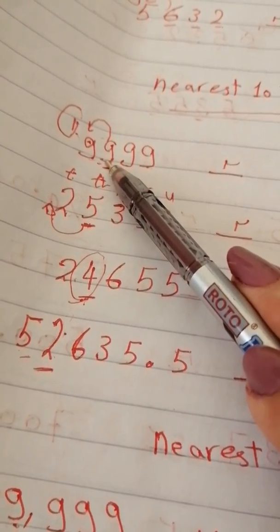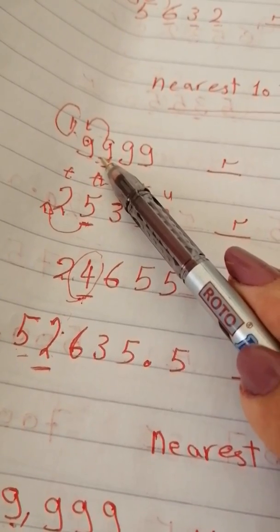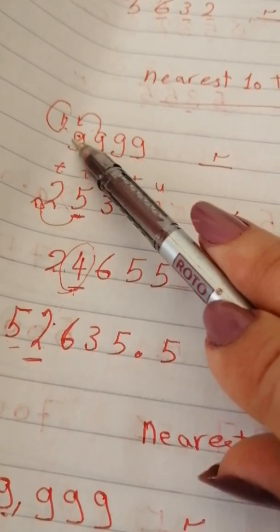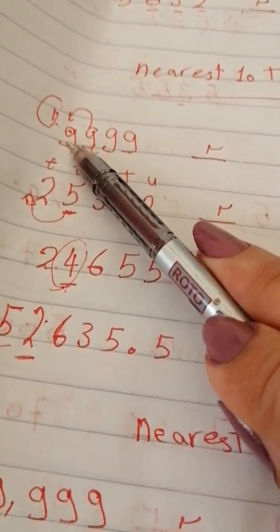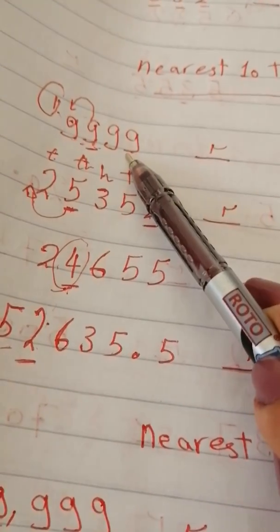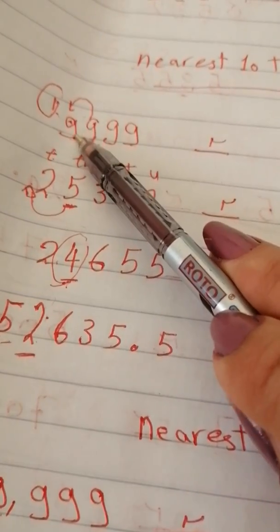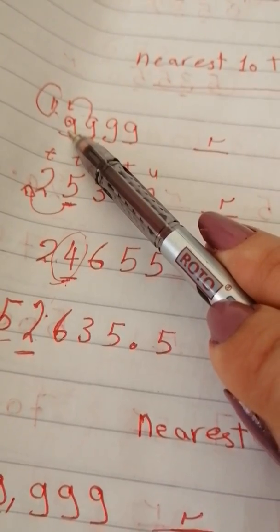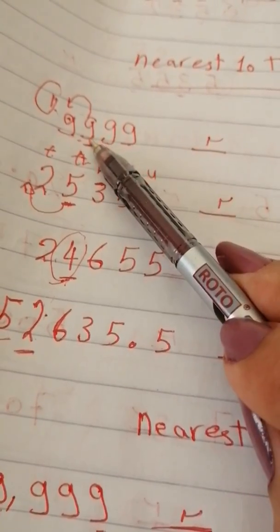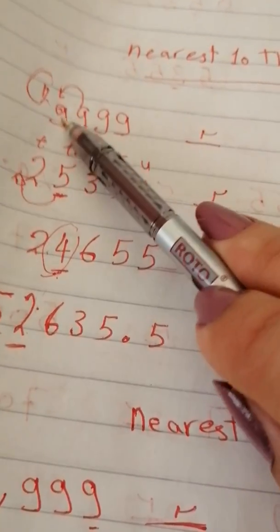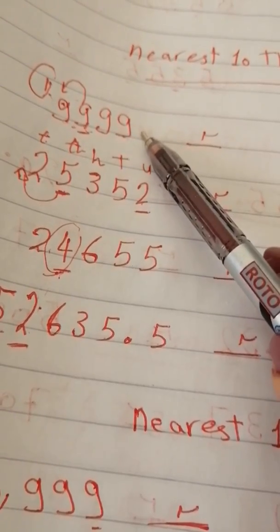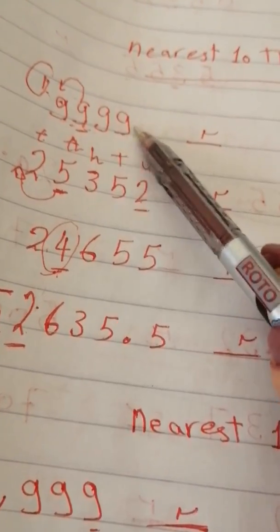It is a 9 in the 1,000s. It will give me 1. Then 9 plus 1 will be 10. It will be 10,000.